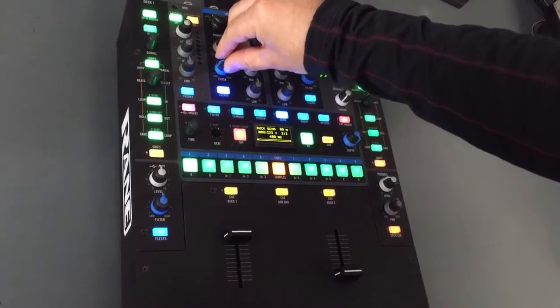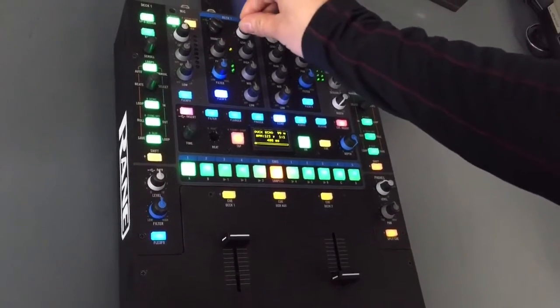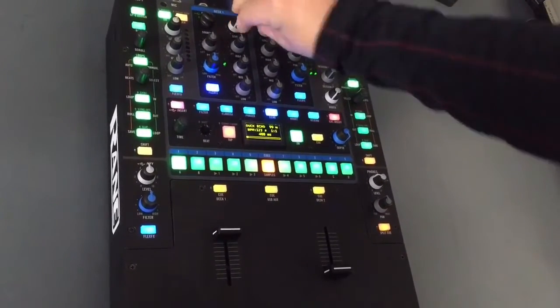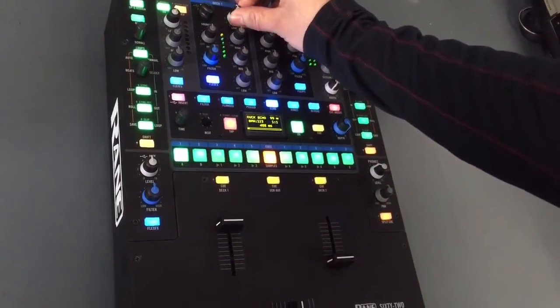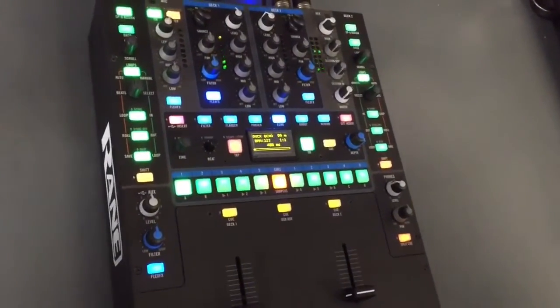You can also use the gain at the top of the channel to trigger the duck echo. It's a pretty cool feature. You can play along with the fader and trigger it nice and easy.